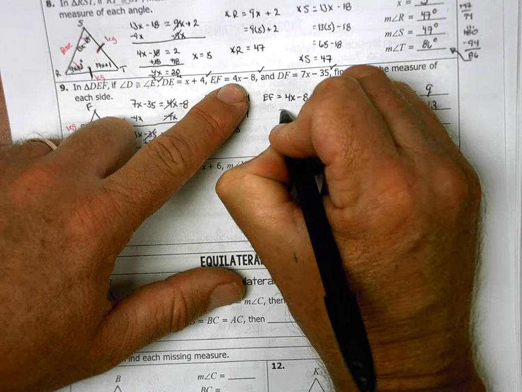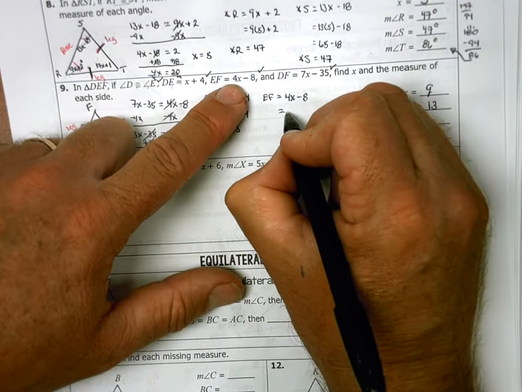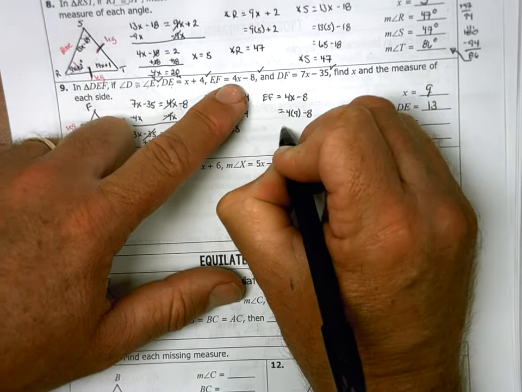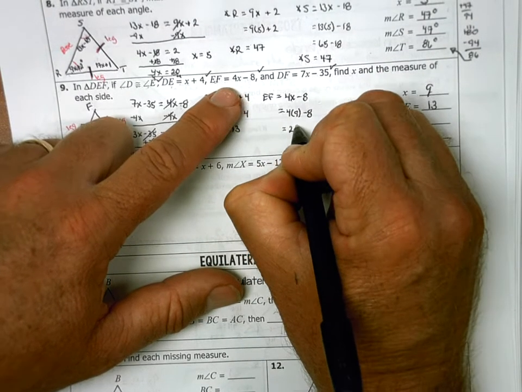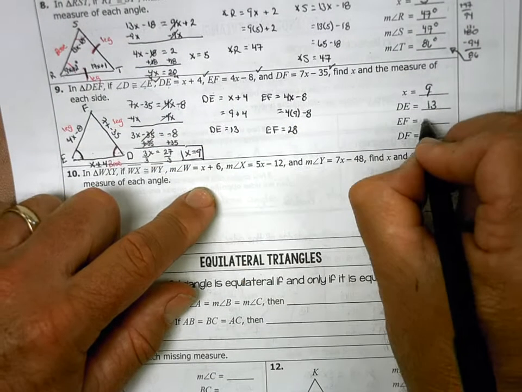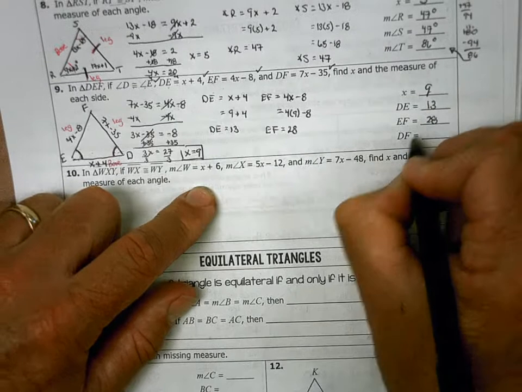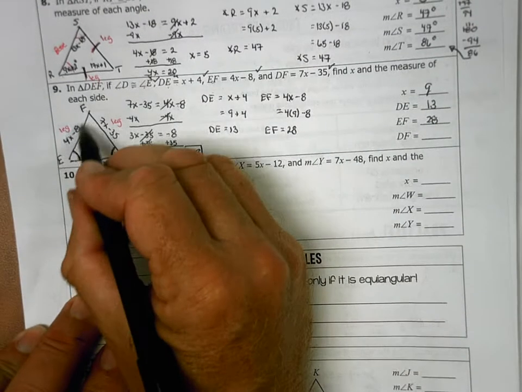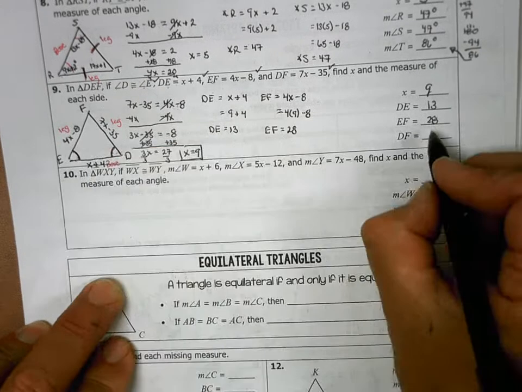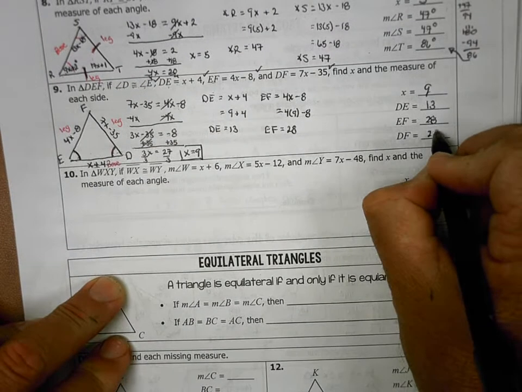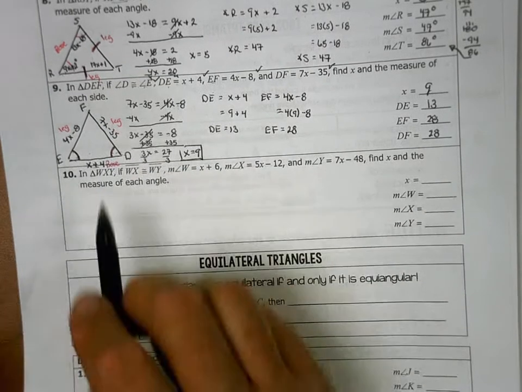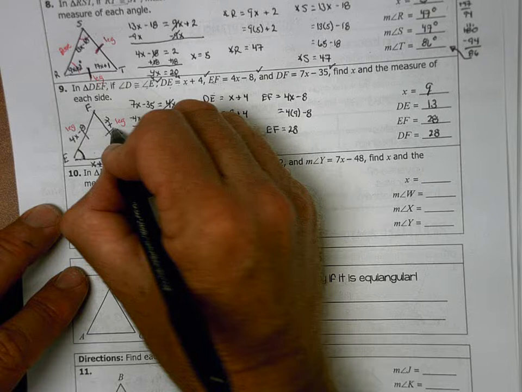We said x was 9, so substitute a 9 in the place of x, so we get 4 times 9, that's 36. 36 minus 8 is 28. So E to F is going to be 28. Okay, so there's 28. And then I know that since E to F is a leg, it's going to be the same as the other leg, which is D to F, so I don't have to do any work. I know that D to F has to be the same as E to F, as you can see right here, they're the legs. And remember, the legs are always equal, so that would be 28 as well.